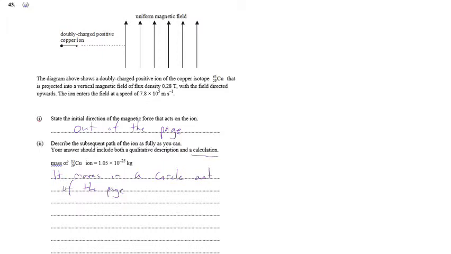So to do this, we have to equate the magnetic force on the ion with the centripetal force for circular motion. Straight away we can cancel a v, and by rearranging we get the radius is equal to mv over Bq.